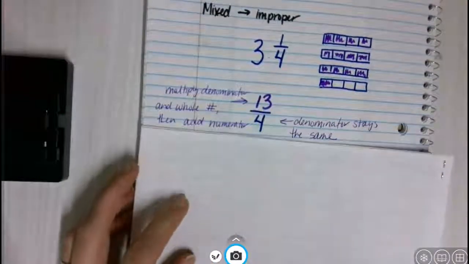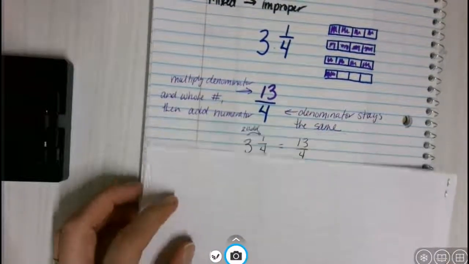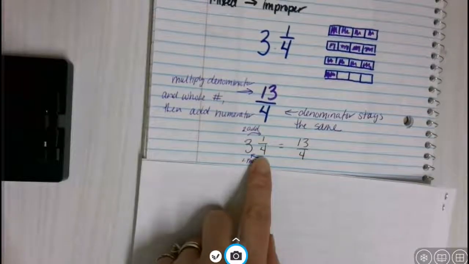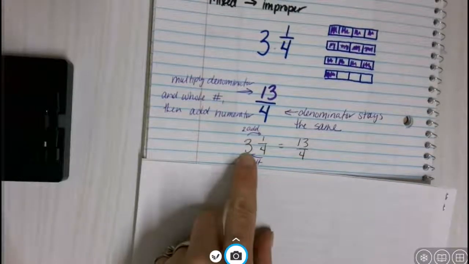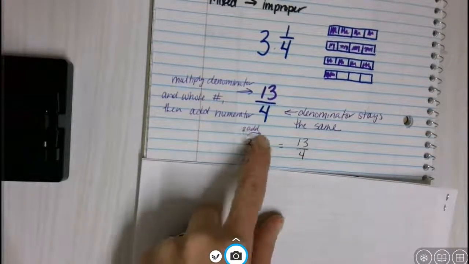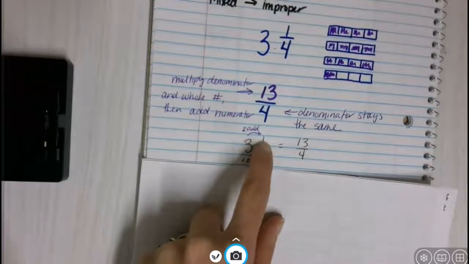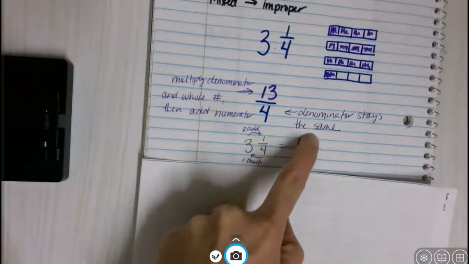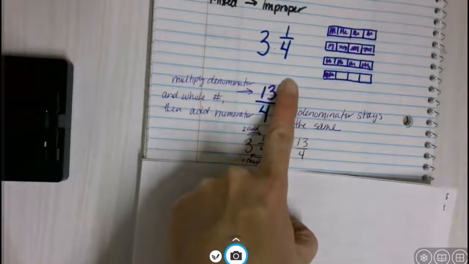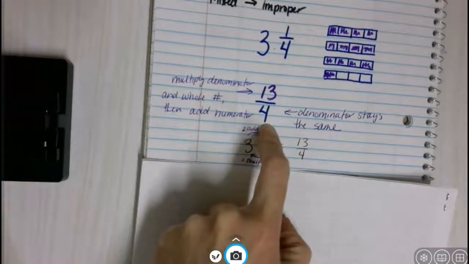So here's how you do it with just the numbers, okay? So here's kind of what we're looking at. I take my denominator and multiply it times my whole number, and then I add that other little piece, okay? So my denominator is always going to stay the same. So if I started with fourths up here, I'm going to continue with fourths right here.